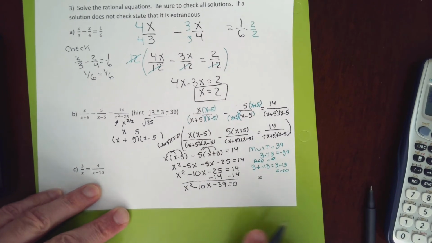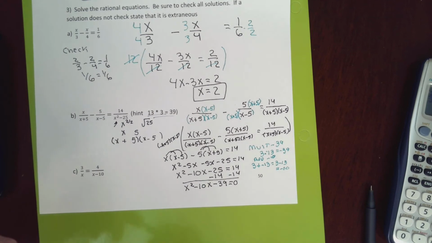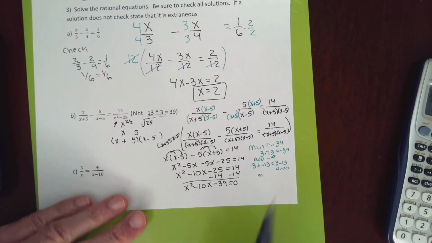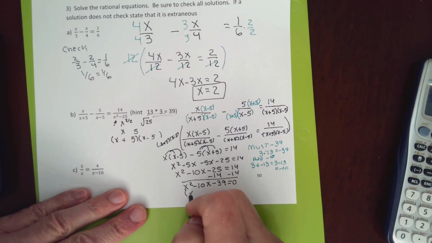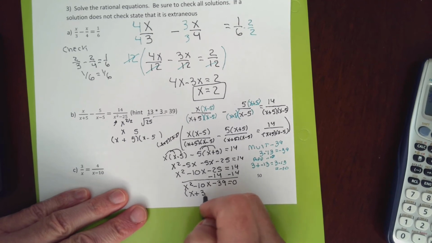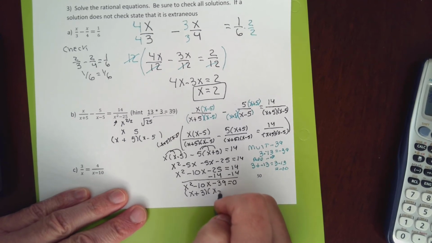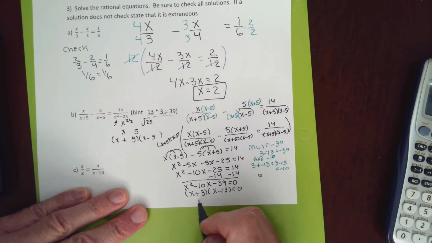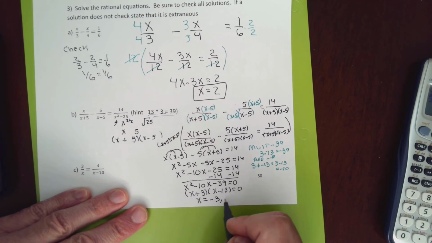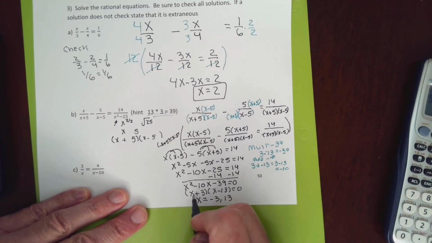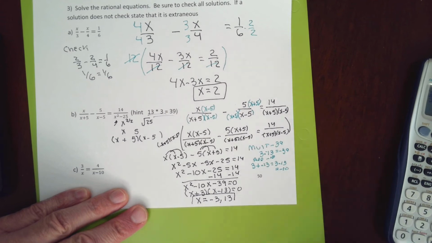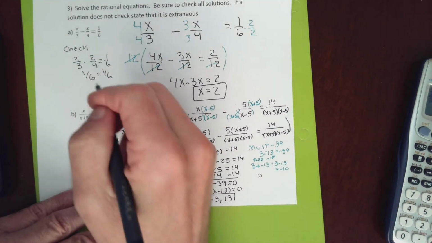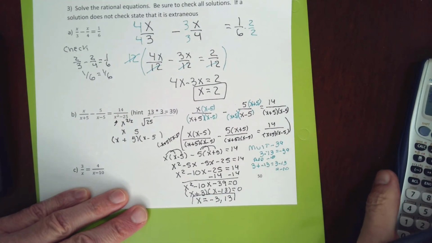So my parentheses are going to have a plus 3 and a minus 13. Simple factoring because there's not a number in front of the squared term. And now I can just read off my answers by switching the signs. The first parenthesis gives an answer of negative 3. The second parenthesis, if I did the algebra, would give an answer of 13. I'm going to check each on my calculator.